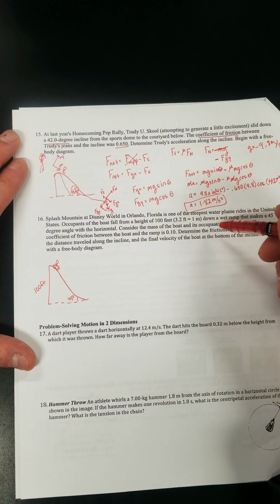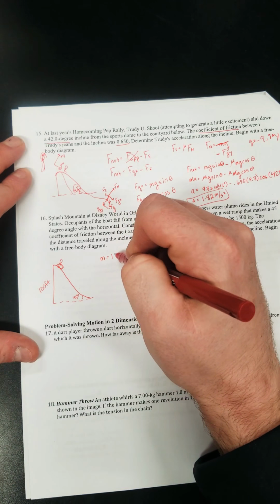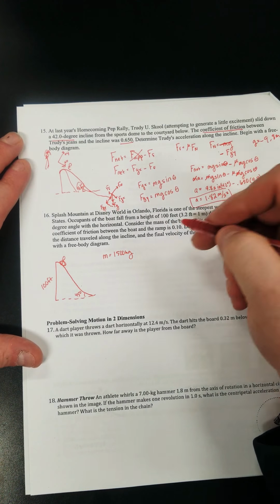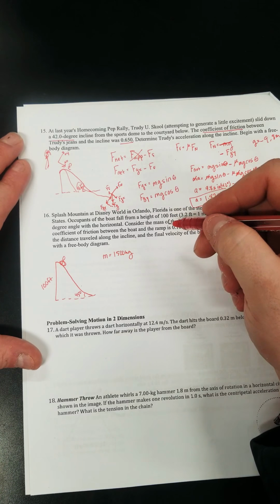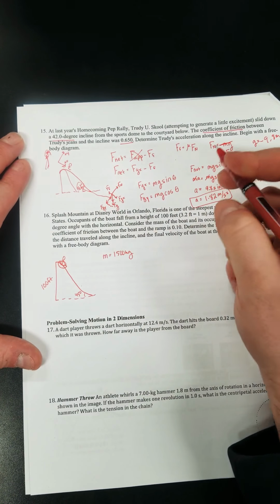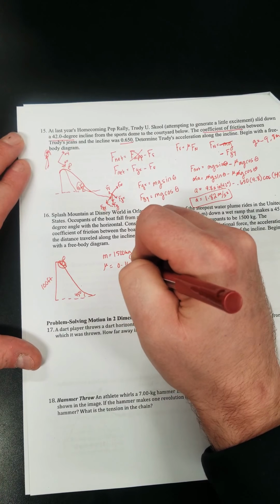All right, consider the mass of the boat and its occupants to be 1,500 kilograms. We'll see if we need that or not. Coefficient between the boat and the ramp. Oh, we're on a boat. Let's change that to a boat. Okay, the coefficient of friction, that's mu, is 0.10.